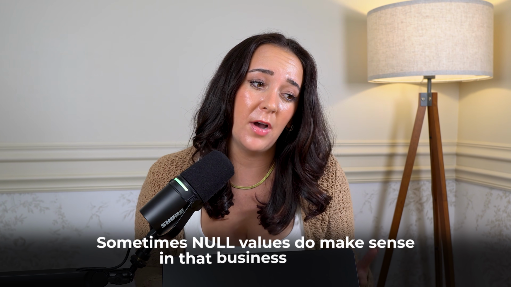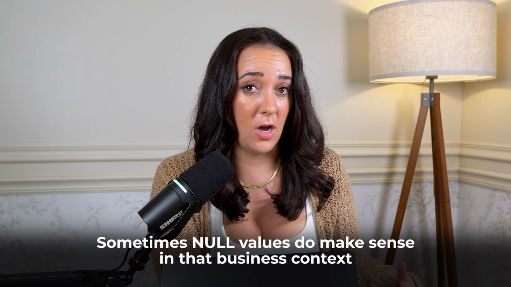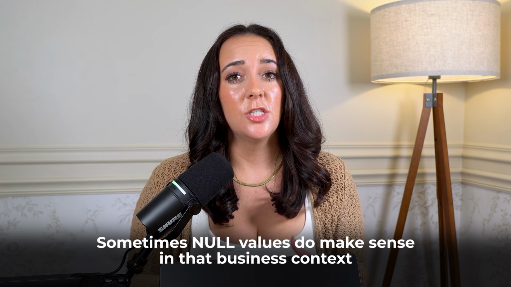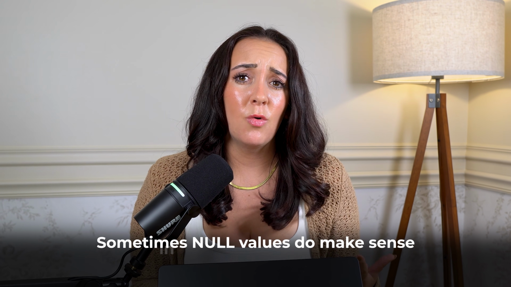But a really common misconception is that null values are bad and completely undesired, which isn't always true either, because sometimes null values do make sense in that business context and there's nothing you can do about them. So it doesn't always mean that there's an issue or a mistake in the database. It might just mean that there's literally nothing to put there and it's just a placeholder.